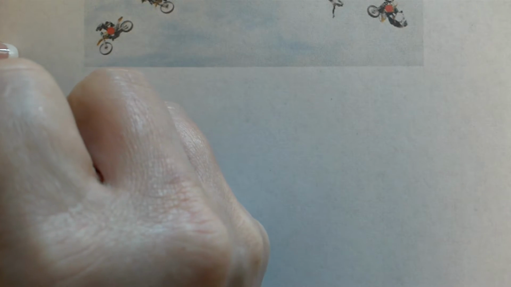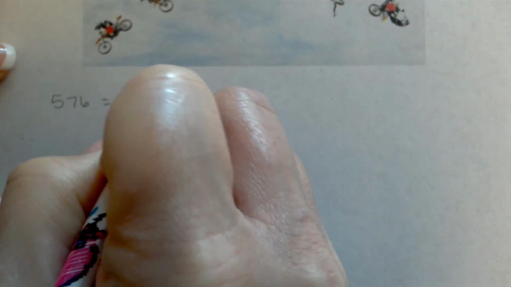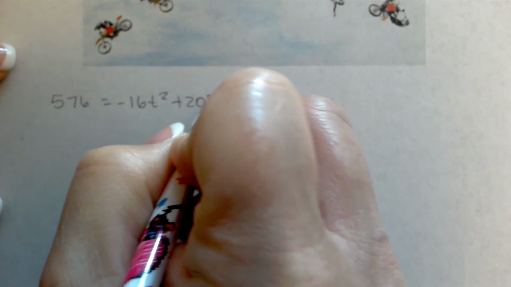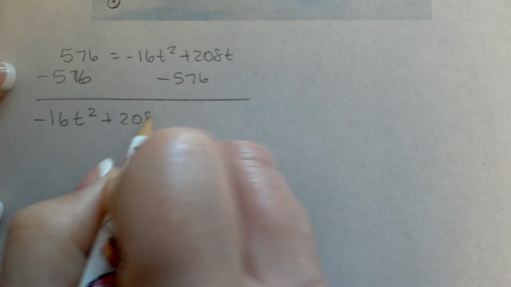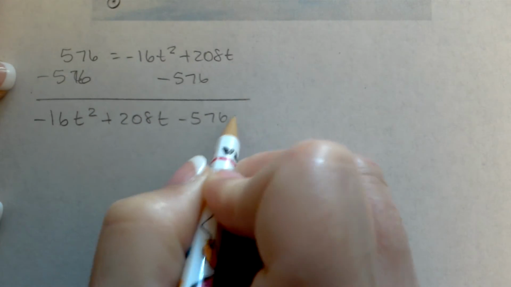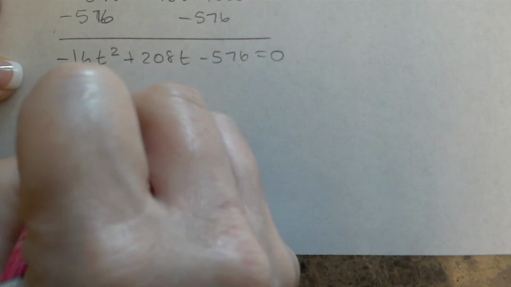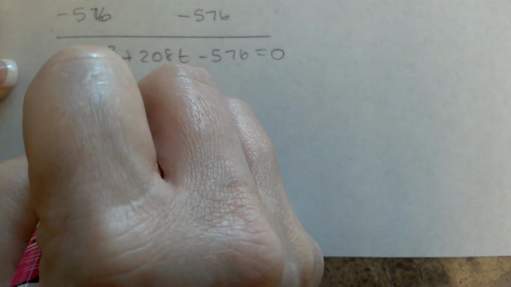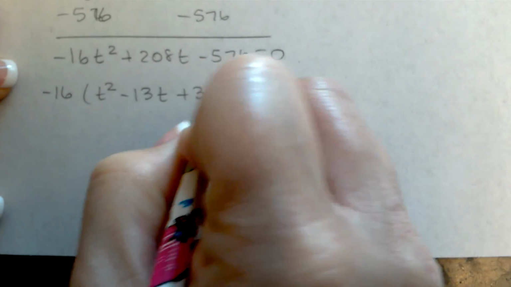So we'll just substitute 576 for h. Okay, and then we're going to move it to the other side so that we can have it equal to 0. So negative 16t squared plus 208t minus 576 is equal to 0. And then we'll factor out our greatest common factor. And we get, let's see, negative 16 times t squared minus 13t plus 36.